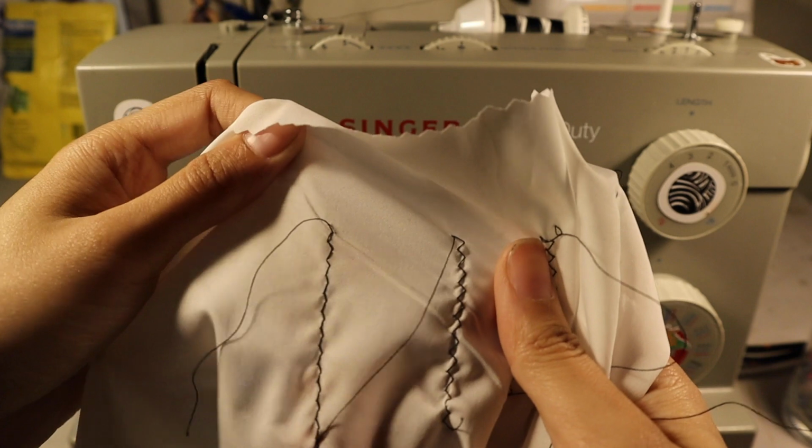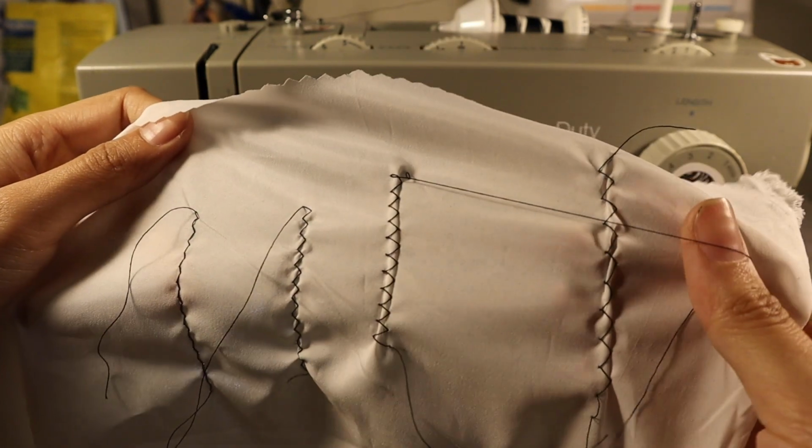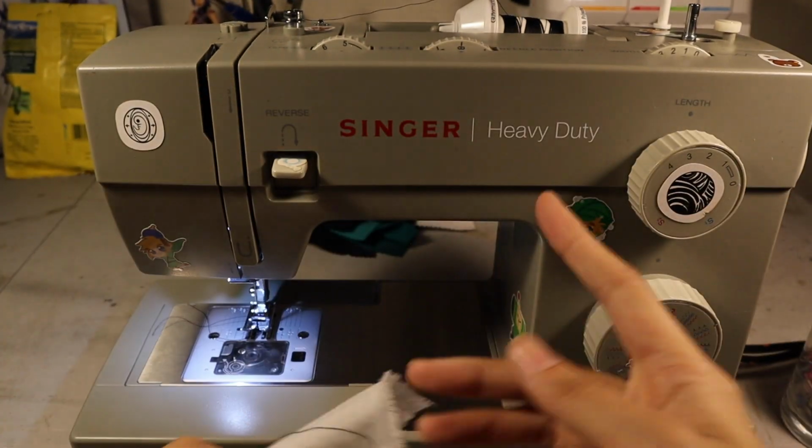Depending on what stitch you are trying to achieve, by tweaking width and length options, you can create a variety of stitch variations within the zigzag stitch. And that is how you set up your machine to do a zigzag stitch.